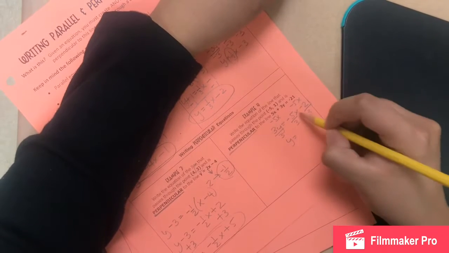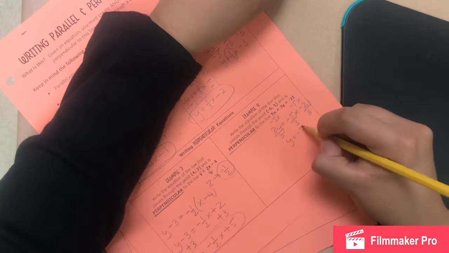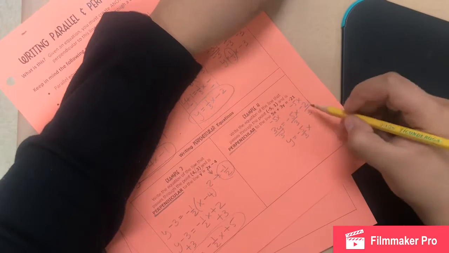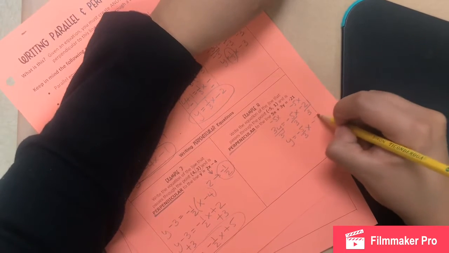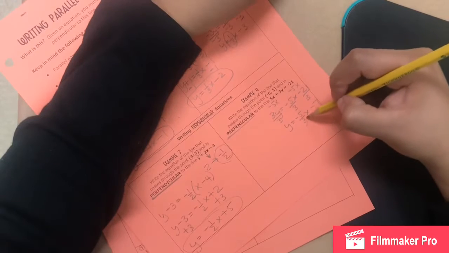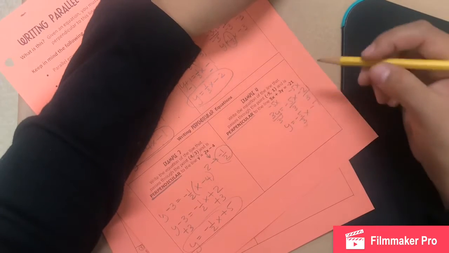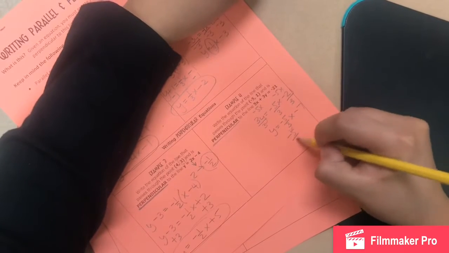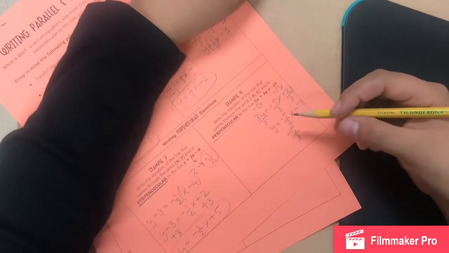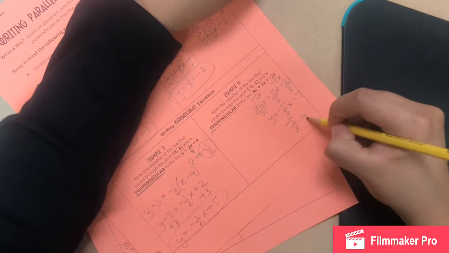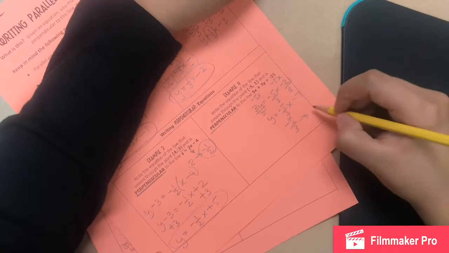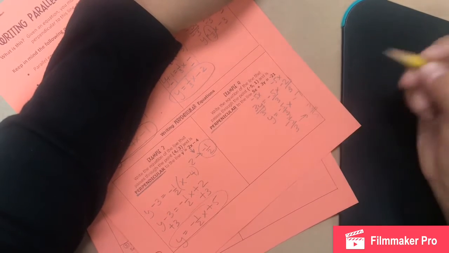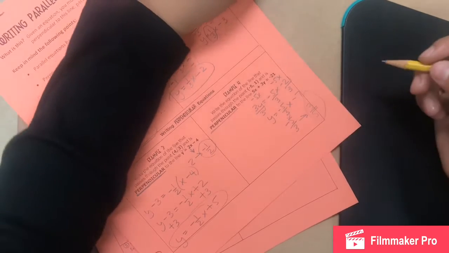So y equals negative 5/3 x. Negative 21 divided by 3 is negative 7. This is the slope I need to identify, negative 5/3. But wait, we don't need to use negative 5/3 because we're not trying to find parallel, we're trying to find perpendicular. And the opposite reciprocal of negative 5/3 is positive 3/5. This is the slope we're going to use.